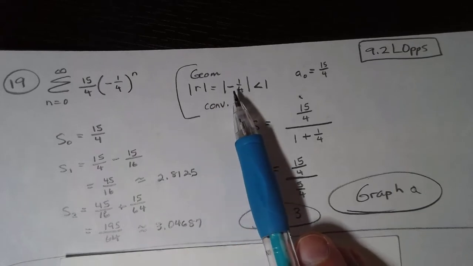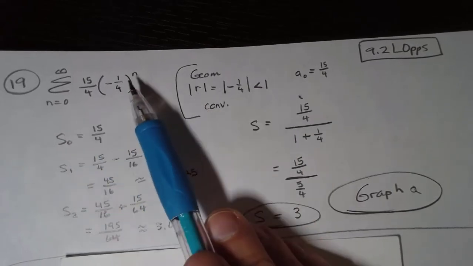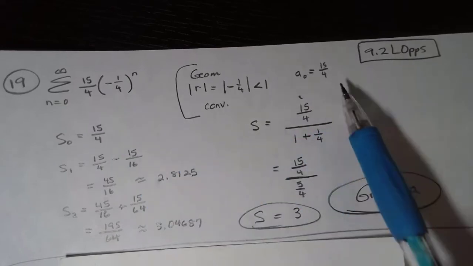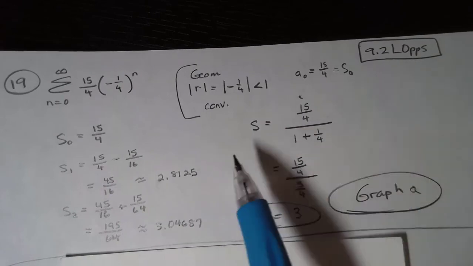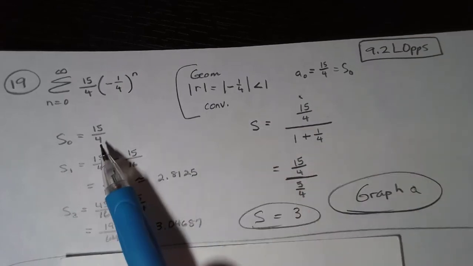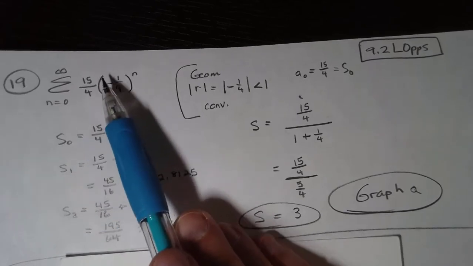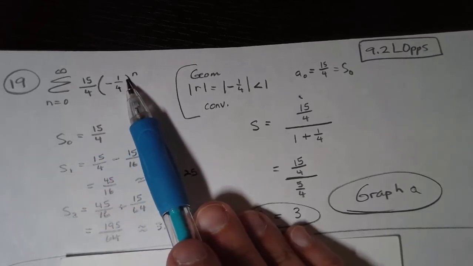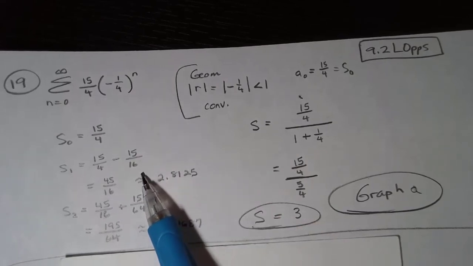Again, geometric, absolute value of r is less than 1. I can find my first term. I'm starting at 0, so my first term is 15/4, and that is my S of 0. And then my S of 1 would be 15/4 plus my next term. My next term would be 15/4 times negative 1/4 to the 1, so negative 15/16, which gives me this.